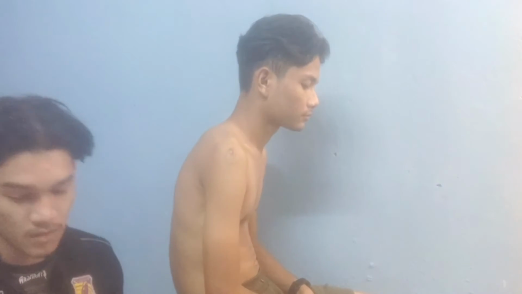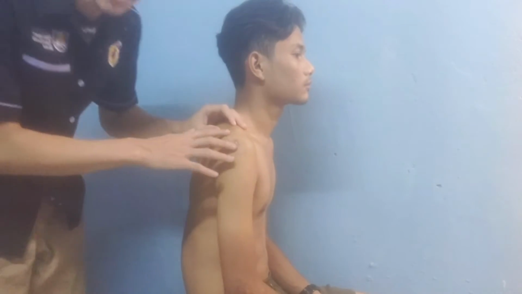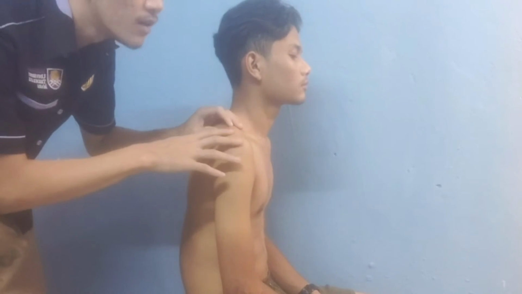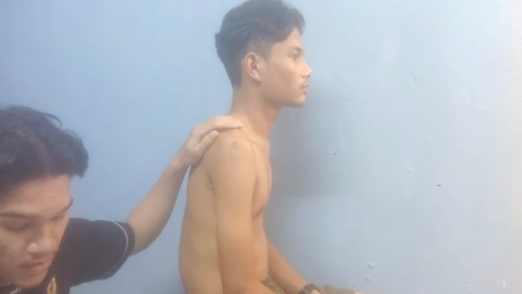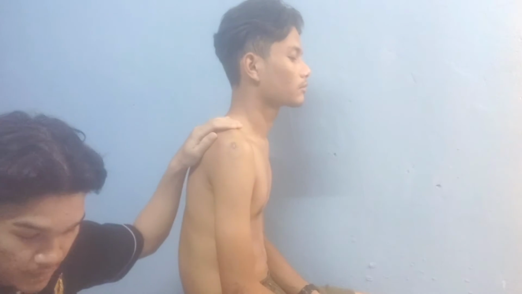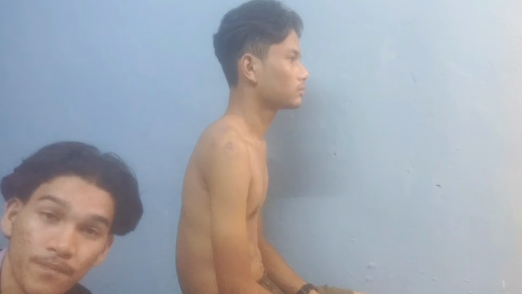Today I'm going to demonstrate how to do strapping for rotator cuff strain. Actually, rotator cuff strain is an injury in this area when your supraspinatus tendon tears or strains. Most tears occur in the supraspinatus tendon, but other parts of the rotator cuff may also be involved.